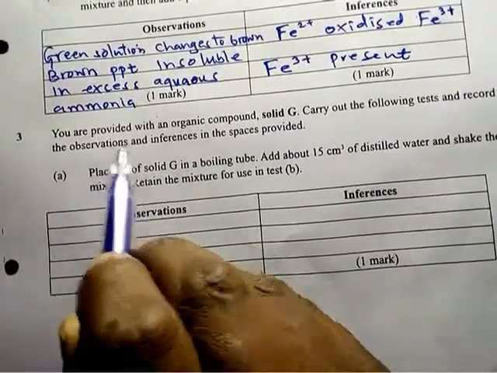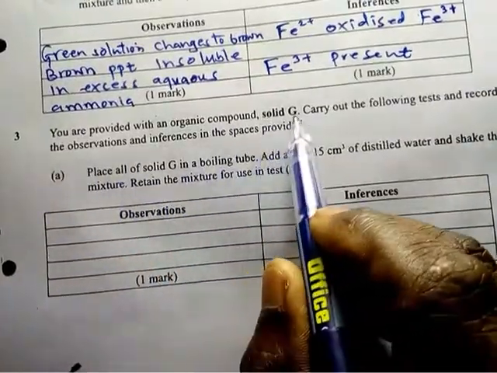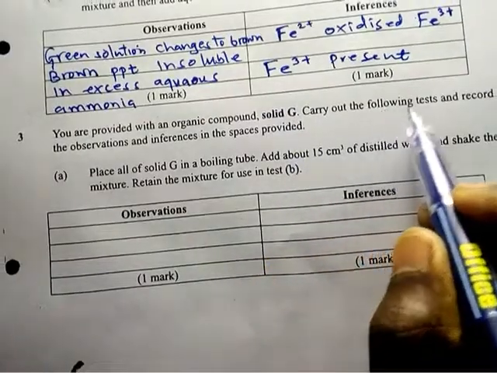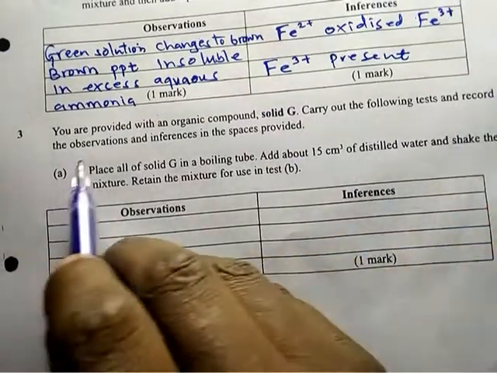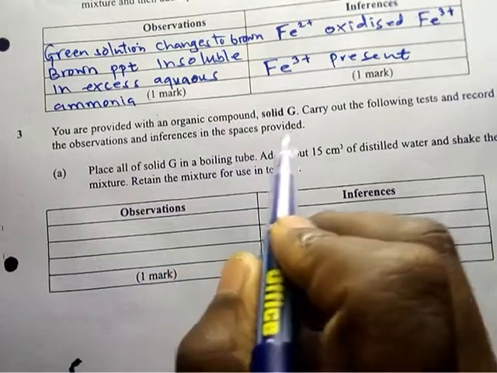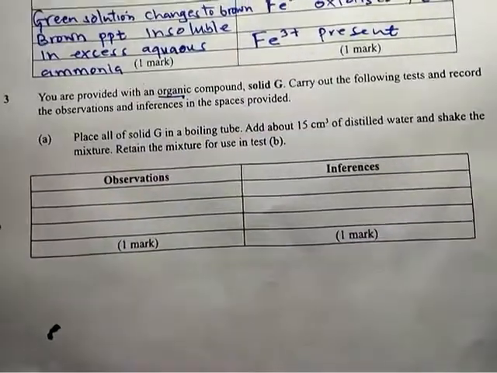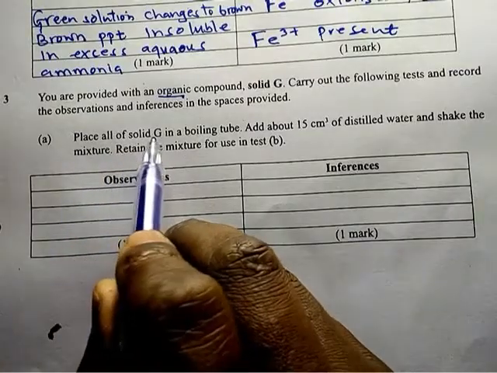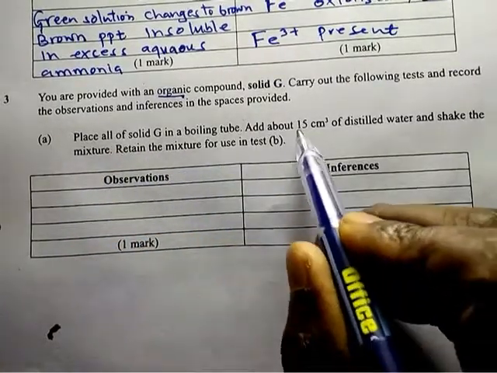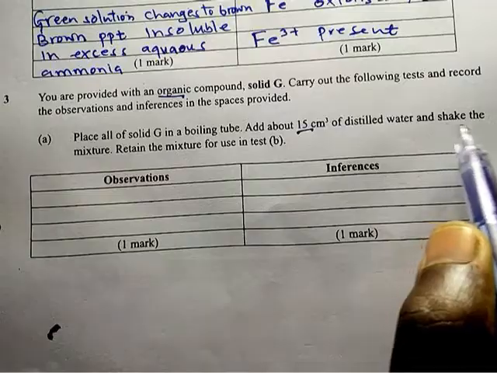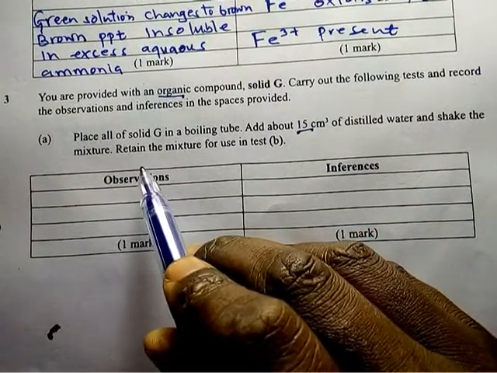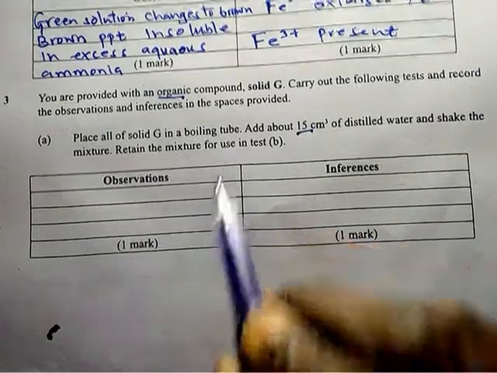You are provided with an organic compound, solid G. Carry out the following tests and record the observations and inferences in the spaces provided. So you have been told it is an organic compound. Place all of solid G in a boiling tube. Add 15 centimeters cube of distilled water and shake the mixture. Retain the mixture for use in B.